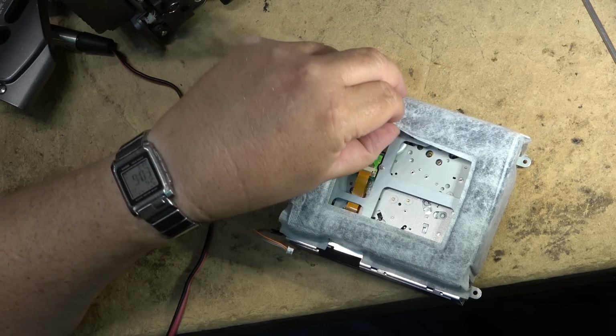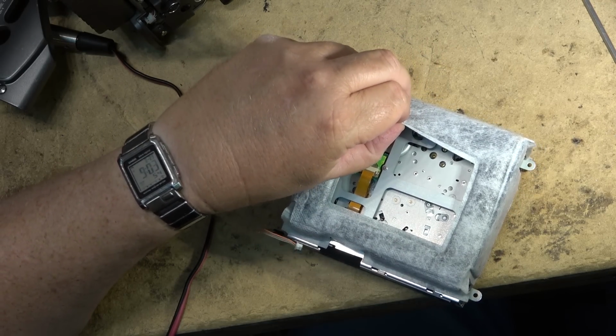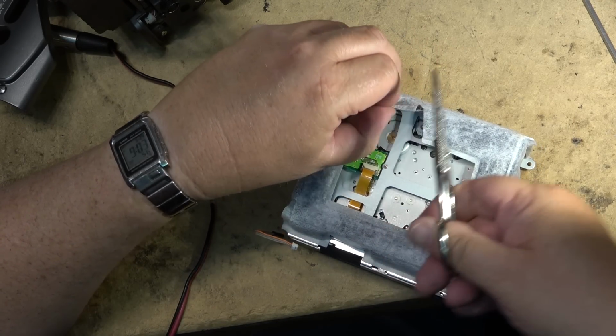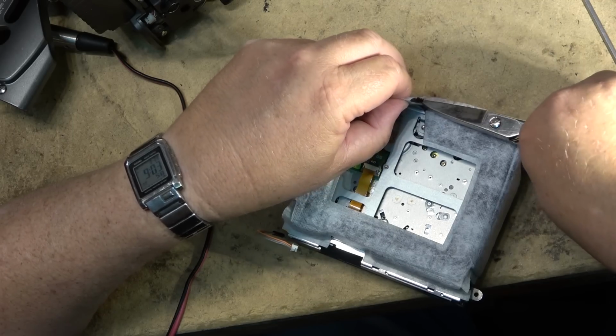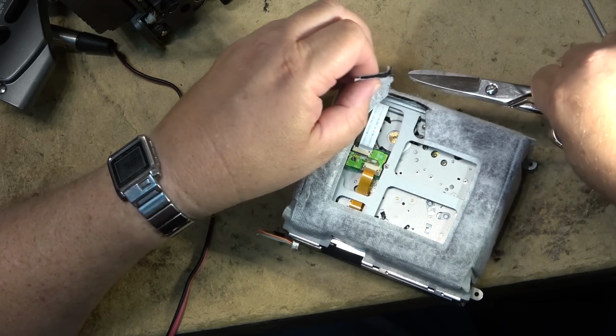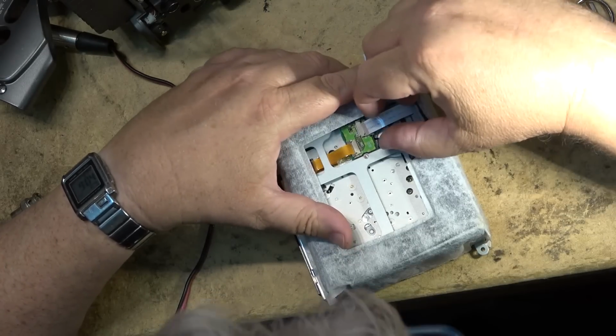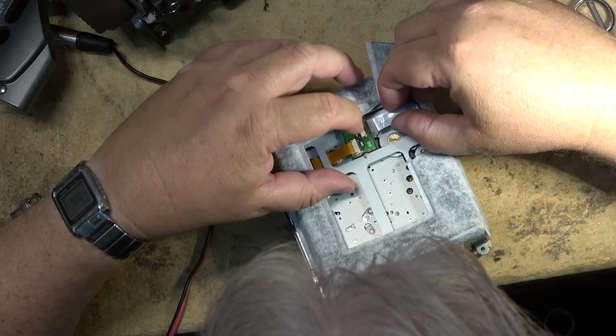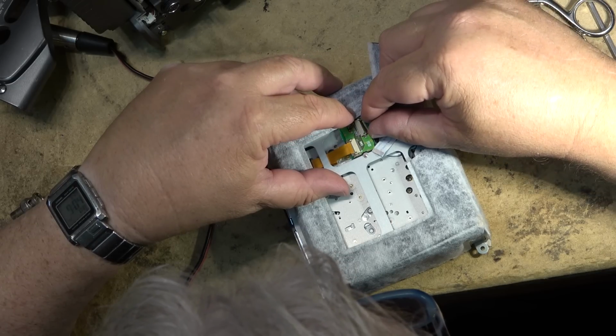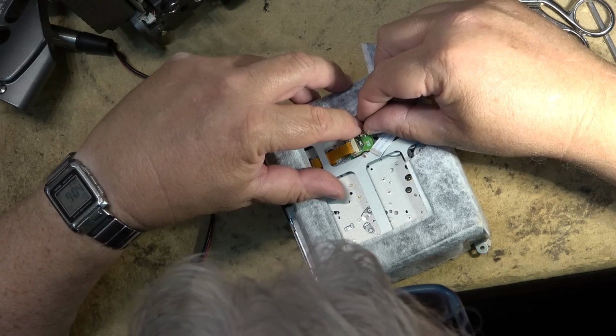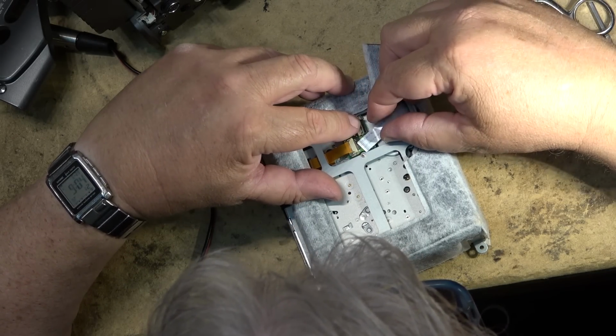I'm just going to cut this out of the way. It's a sound deadening material, obviously, but it's in the way for what I need to do, and that's get this connector apart and put it back together. That one actually came apart more than I expected it would. It actually fell right apart on me.